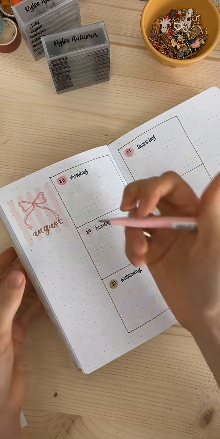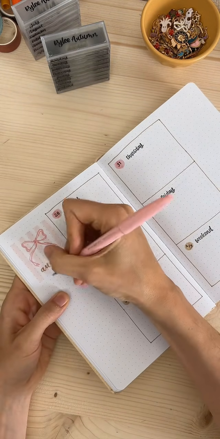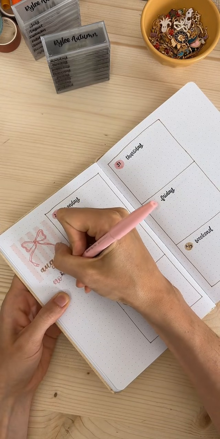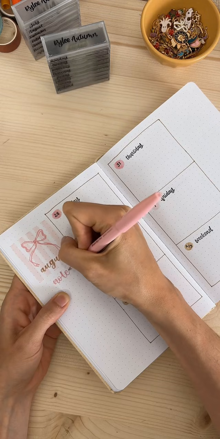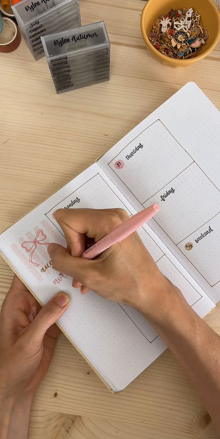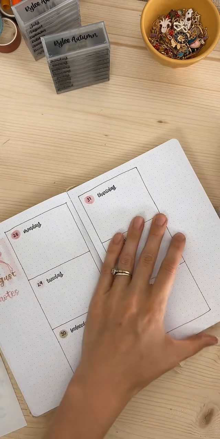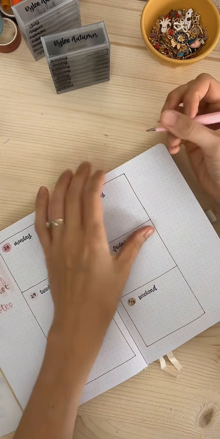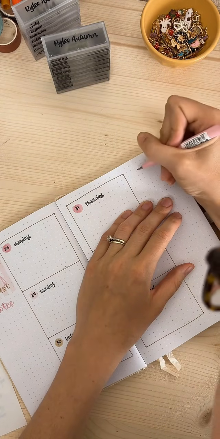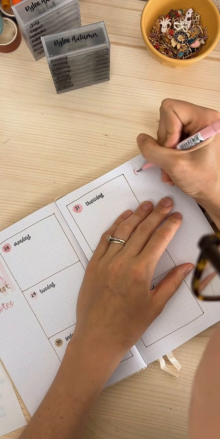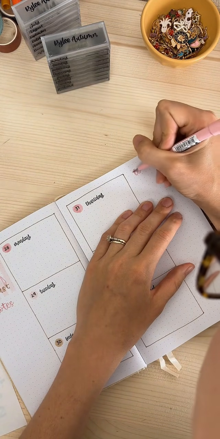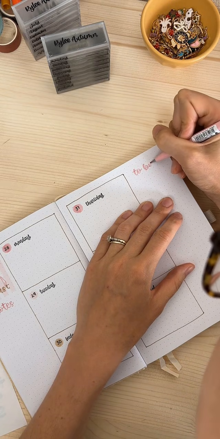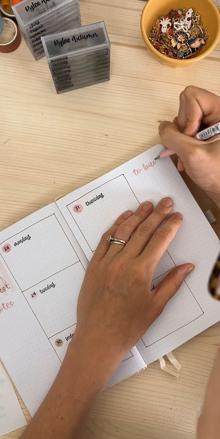Pink, pink, pink. Perfect. All right. So let's just write notes. I want something to support my hand on because this is awkward, but I'll be fine. I'm going to title her shopping list "to buy" because that fits a lot better in this margin size than trying to write "shopping list." To buy.